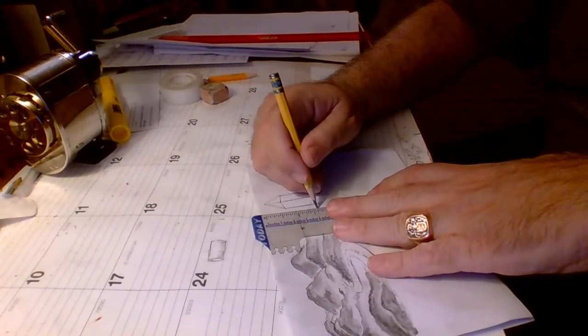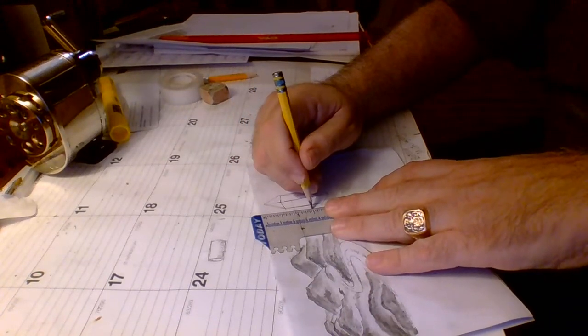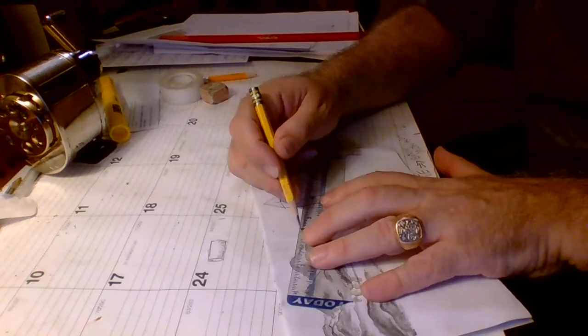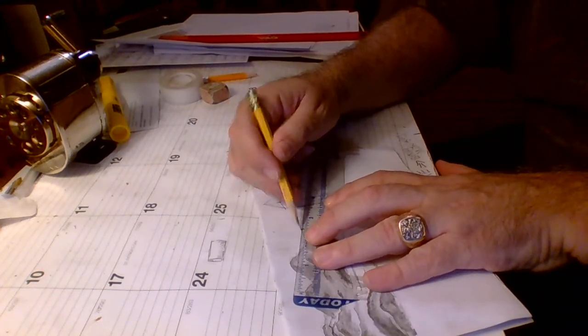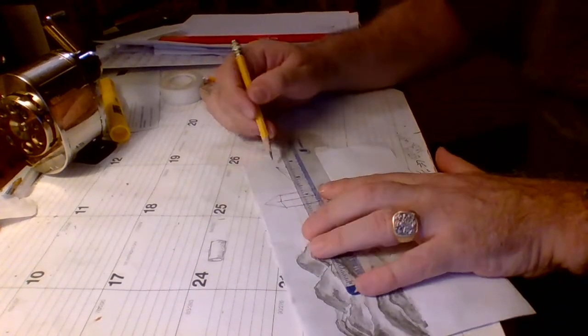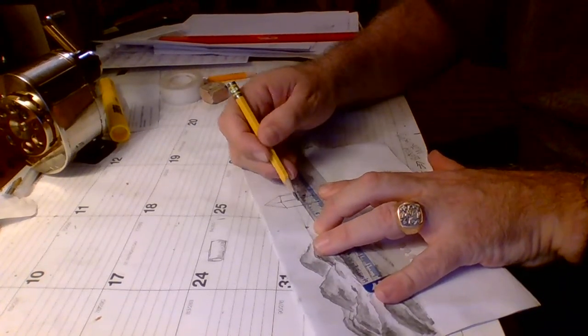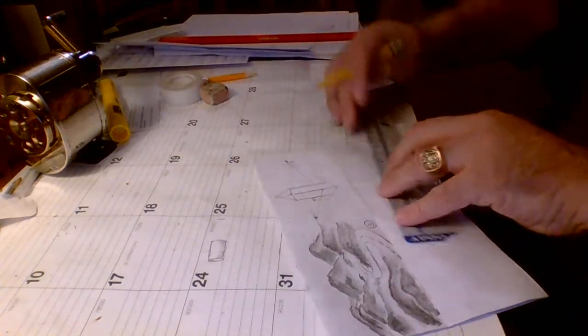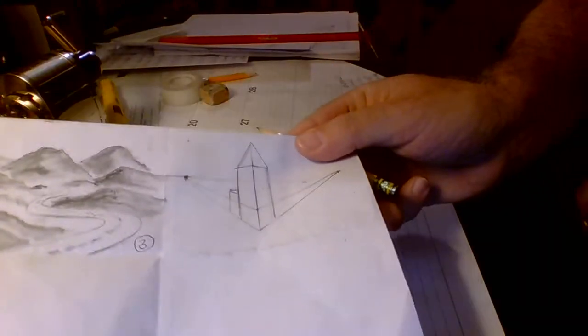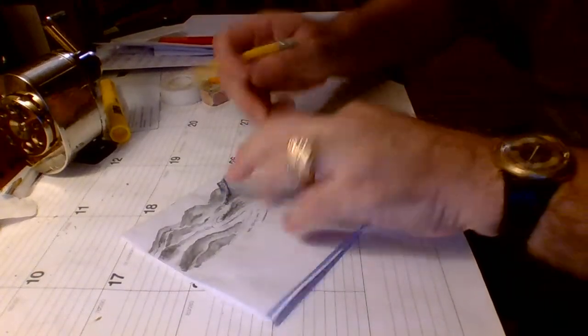I really don't want it to be that. There we go. Bring this down here. But I have to see the other side of this building. So I'm going to go like this. Okay. See what I've done? Okay, so now I'm going to make a sidewalk.